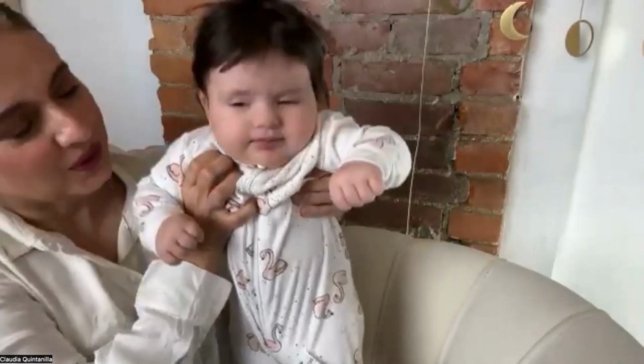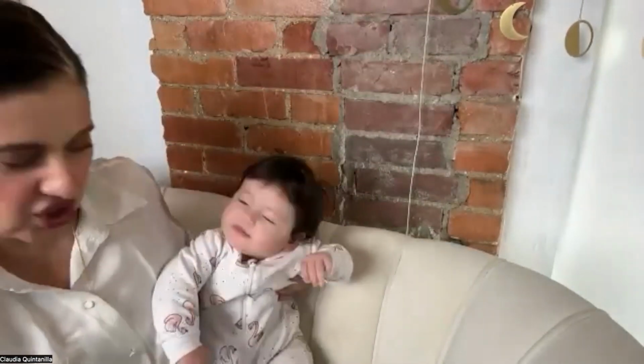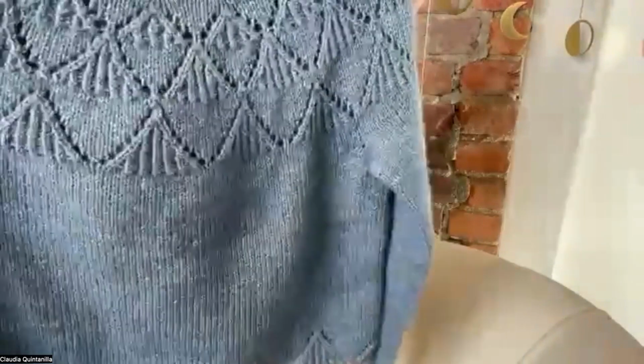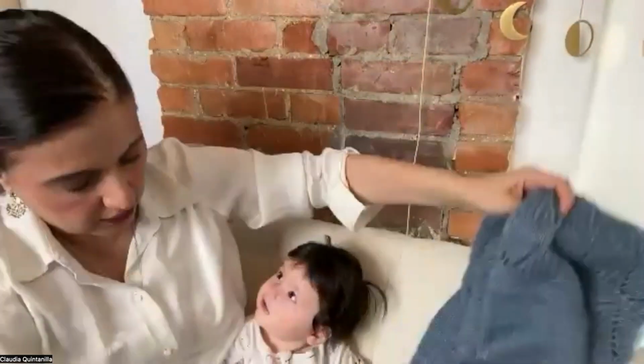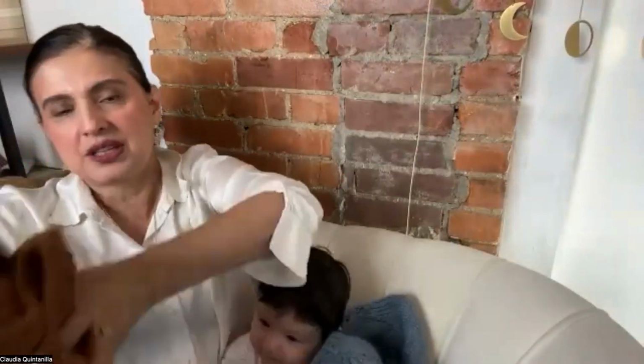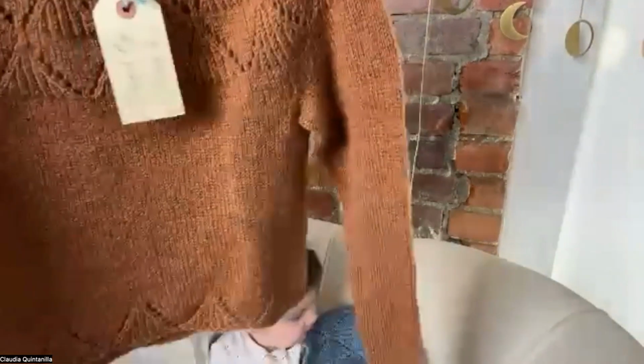Say hello. Hi, Olivia. She's very nice. She's very fun. It's the first time I meet her. So here is the Melody. I don't know if you can see it. Maybe I should put it on. And this is in another color. I really like this color. It's like a maroon. That's beautiful. That's actually the color that you see on the cover. Yes, it's the one.